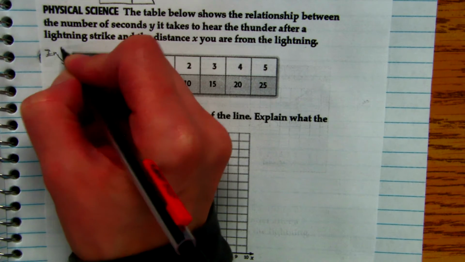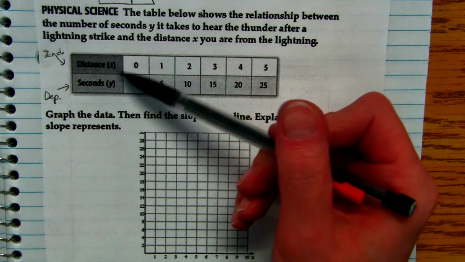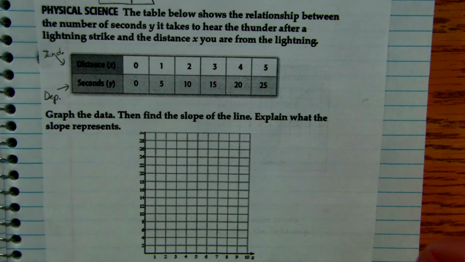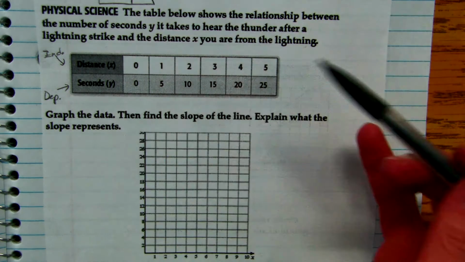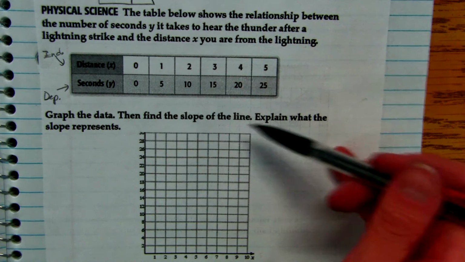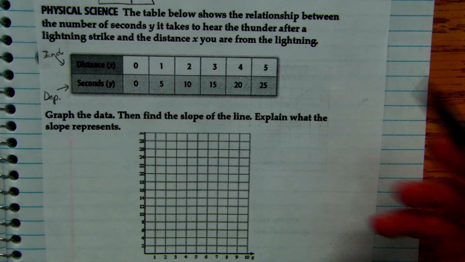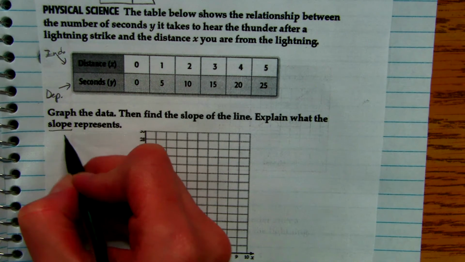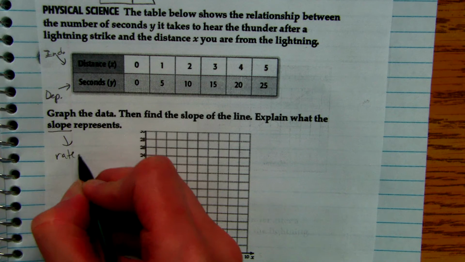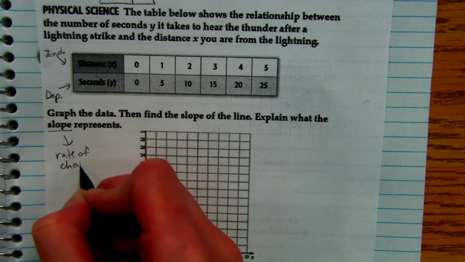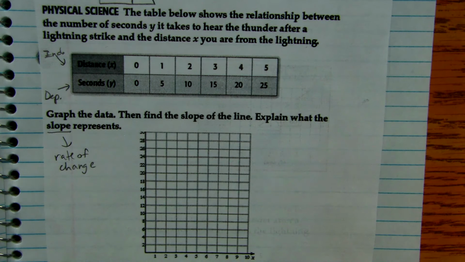But because it was confusing, this book that I took it out of actually labeled it. So it says we're going to graph the data, find the slope of the line, and explain what the slope means. So they're kind of trying to trick us, but slope and rate of change are basically the same thing. Rate of change, like I defined, is just slope for real world stuff, and it has labels.